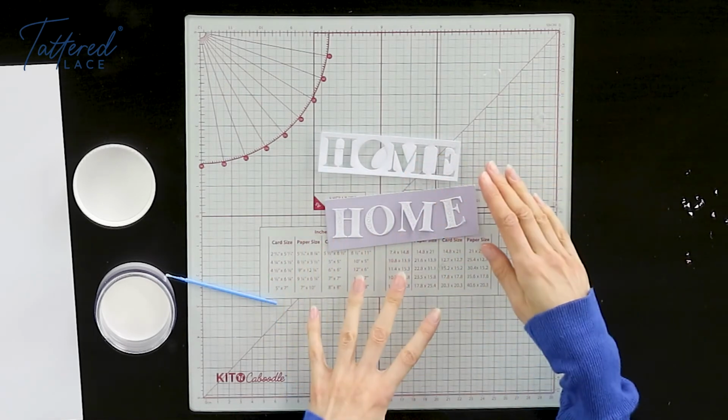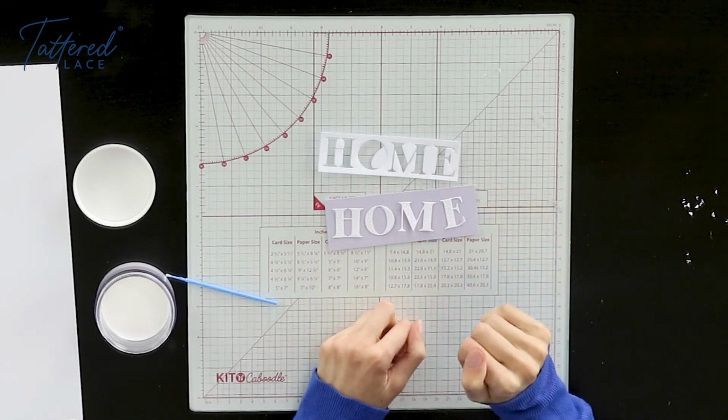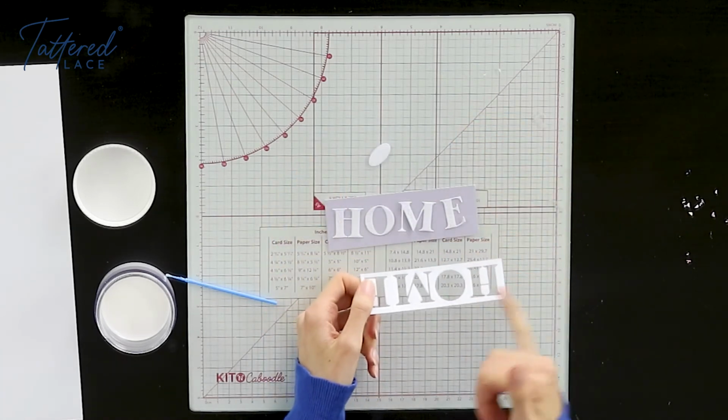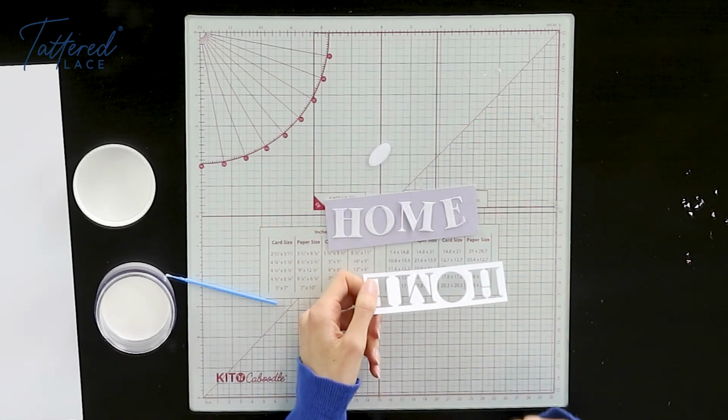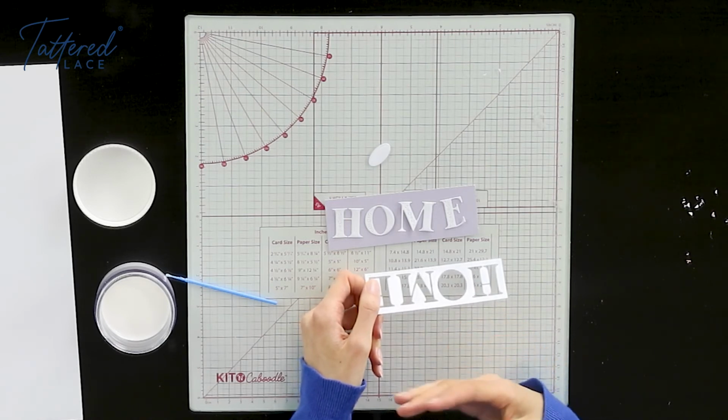So it gives us two options. From the one pass through the die cutting machine, we've got the letters as we would traditionally use them. We also have the negative, so that aperture design. We've got two uses from one pass through the machine, which is fantastic, and there's no waste whatsoever, which is brilliant. So if we have got a cardstock that we really don't want to waste, this is perfect to use the negative of the die cut.